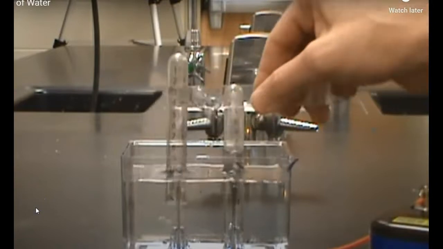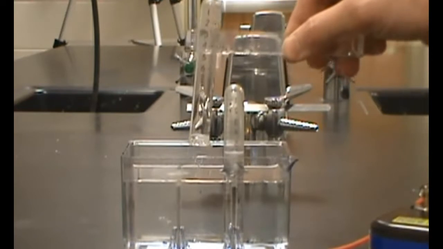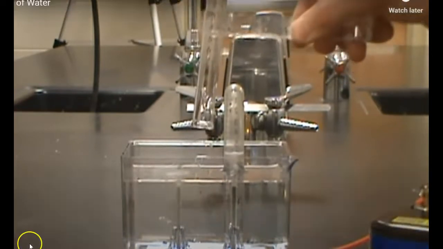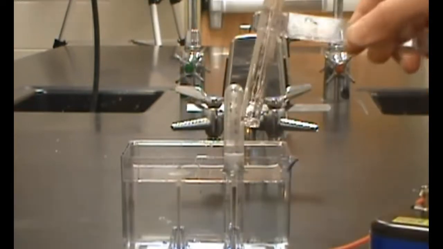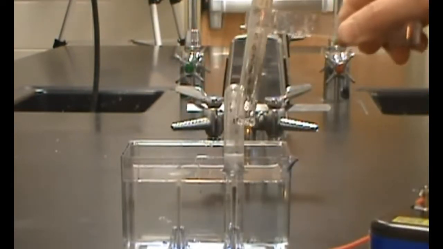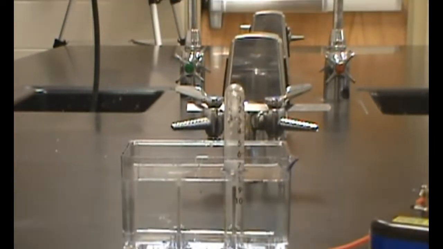So this has now been filled all the way. And we're going to take this one, the one that is completely filled up, and there's our successful hydrogen test. Okay, and the other one, so we're going to do a second test with that. We're going to do the oxygen test.